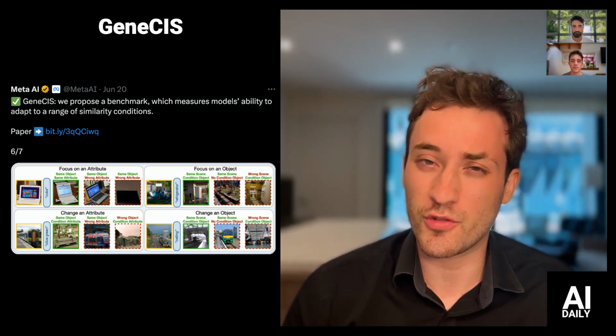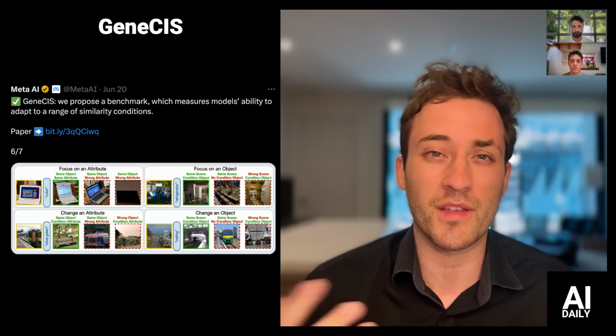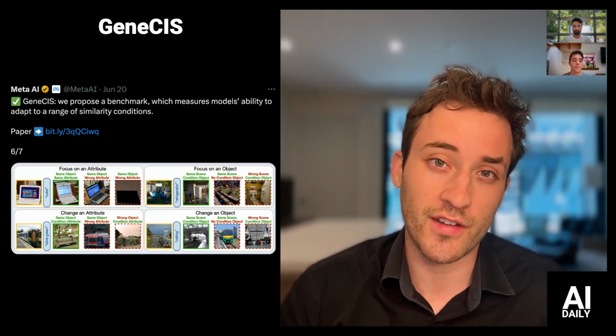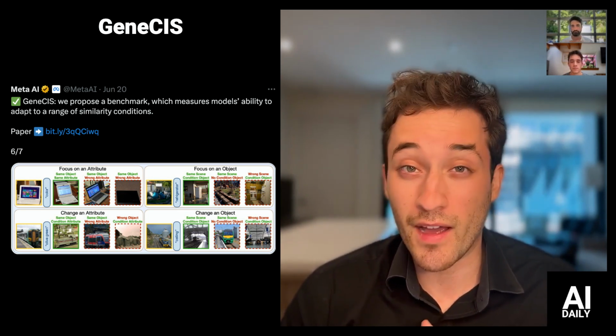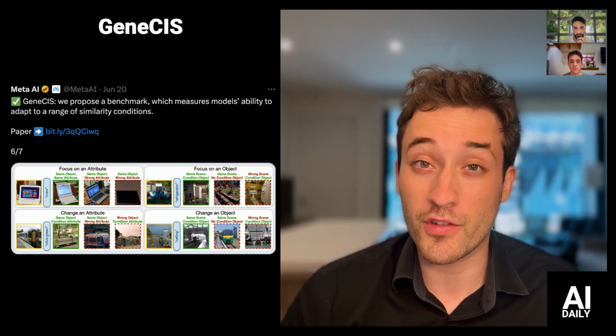But really cool applications, I think, to fashion or just any kind of computer vision where you want to say, hey, how do we compare two images that you can't fully describe just based on objects or just based on colors? How do we measure their similarity? GeneCIS is really trying to tackle that. It is not commercially available, but if you're testing a new image model, it's a great benchmark to test that out.